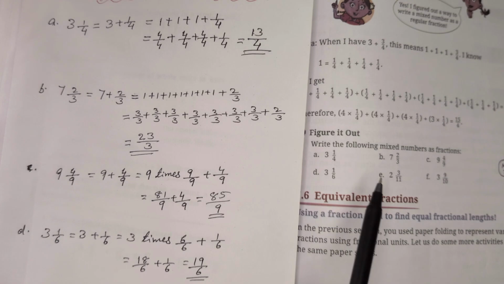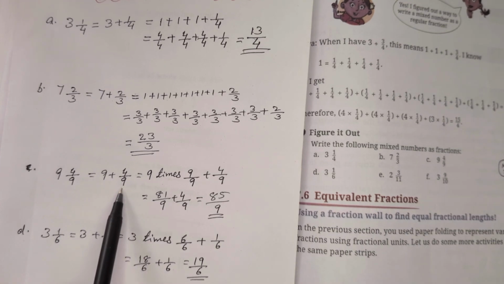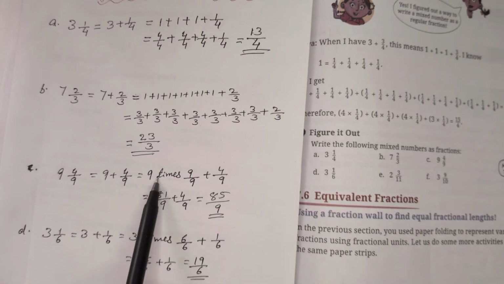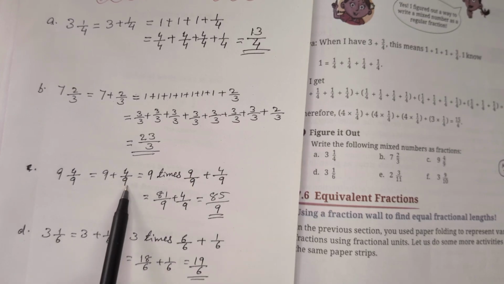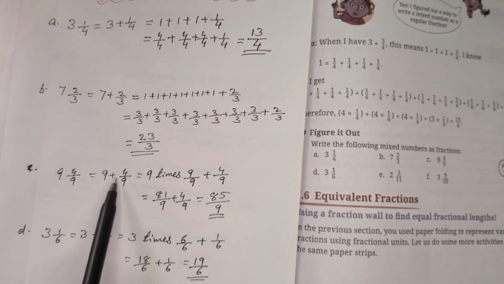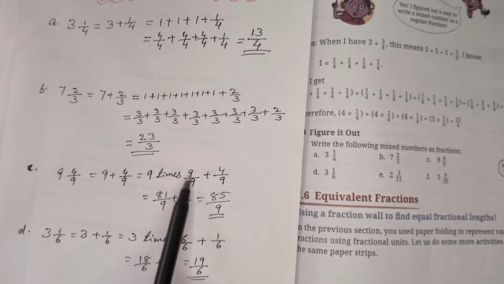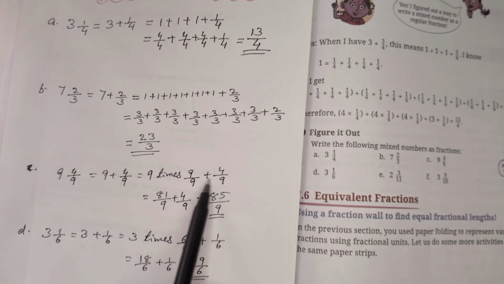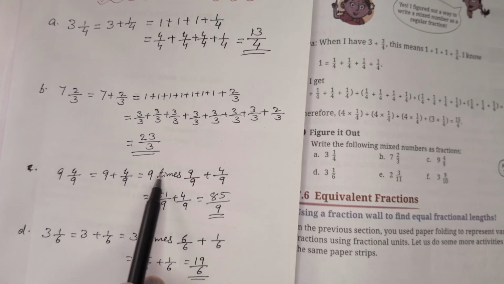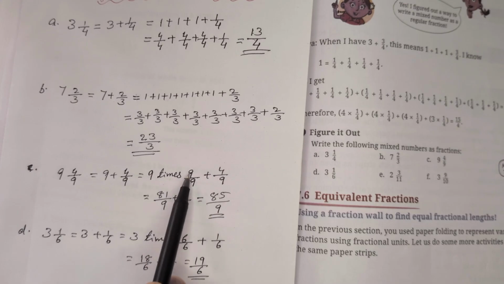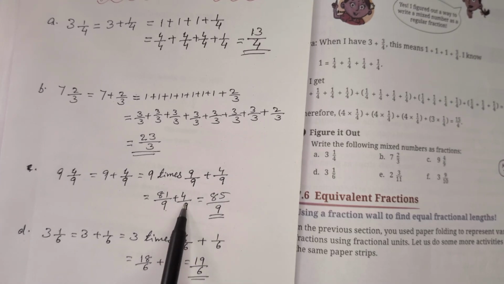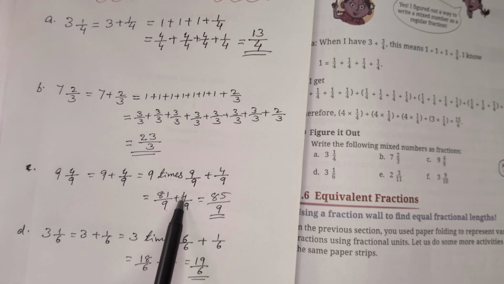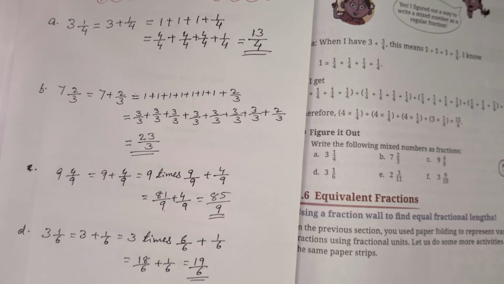Next number, 9 and 4 by 9. First we have to split, that is 9 plus 4 by 9, which means 9 times 9 by 9, that plus 4 by 9. If you are writing this 9 times, you have to write the same way, 9 by 9 plus 9 by 9 plus, like that way. So 9 times 9 by 9, which means 9 into 9, 81 by 9, plus 4 by 9. So 81 plus 4, 85 by 9.